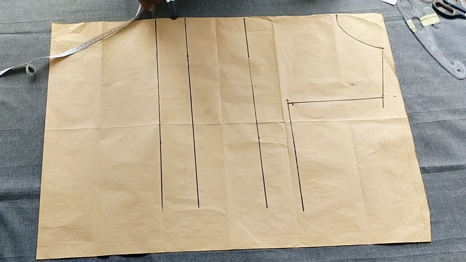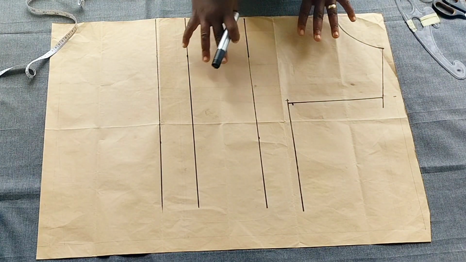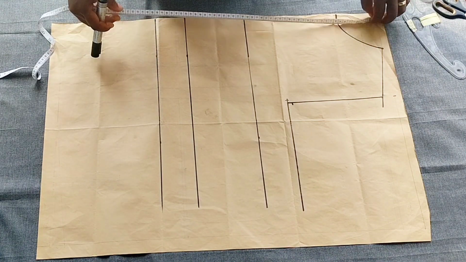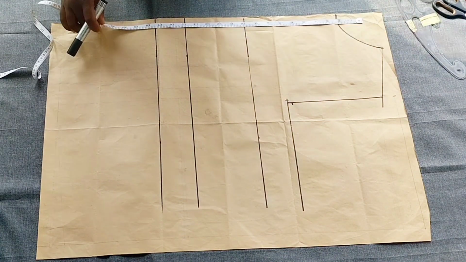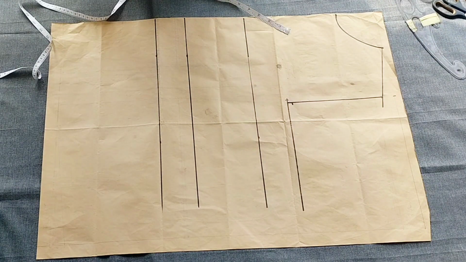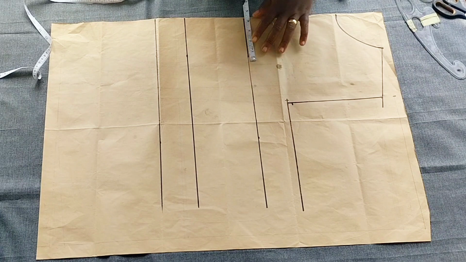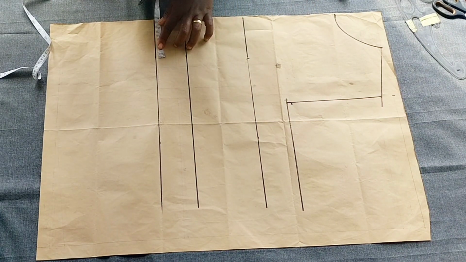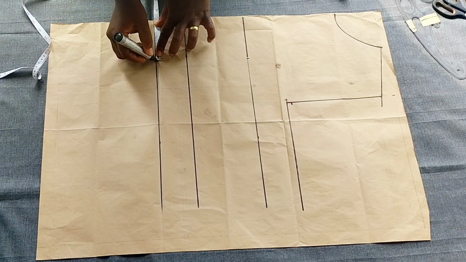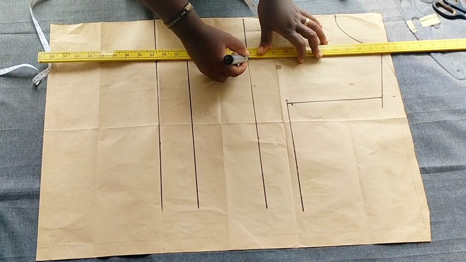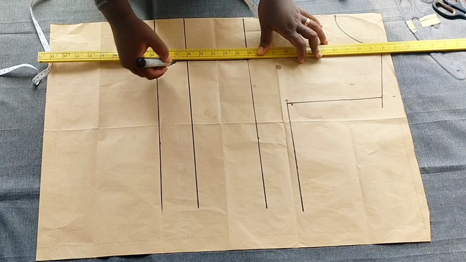All right, the next thing I want to do right now is to take my nipple to nipple measurement. For this case our nipple to nipple measurement is about 8 inches, so we'll be dividing that into 2. All right, so I have 4 inches right here. If you're cutting directly on your fabric, you want to add half inch, but since I'm cutting on a pattern paper, when I'm cutting on my fabric I'm going to add half inch to the same side. Okay, I hope you understand that.